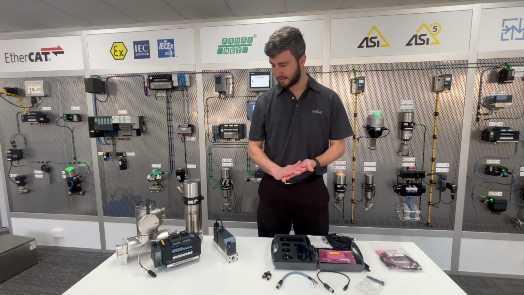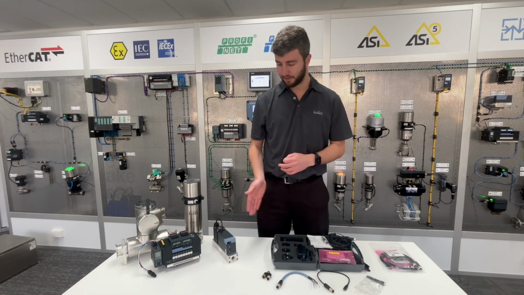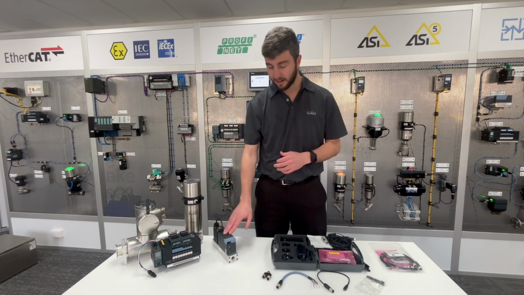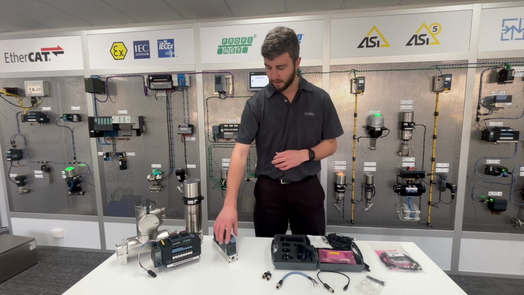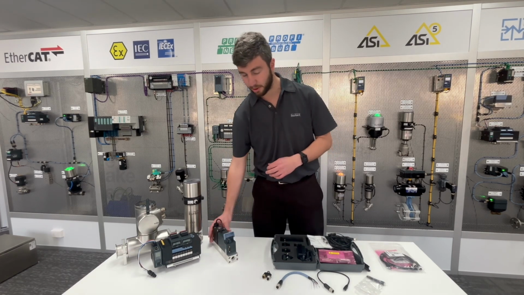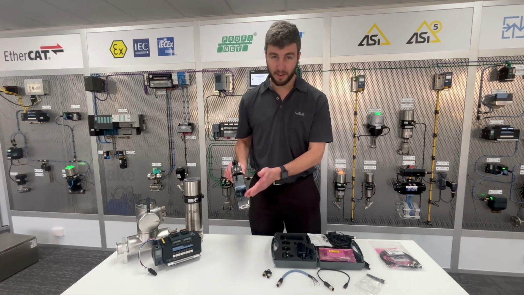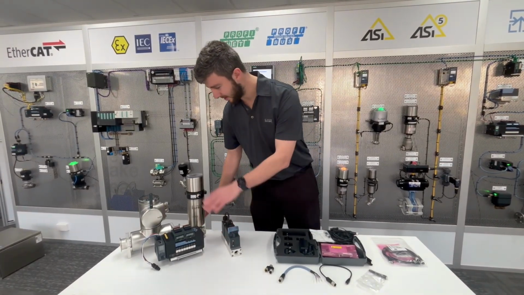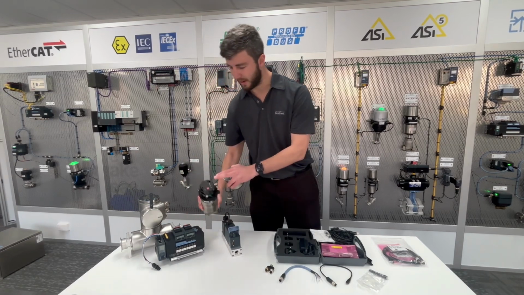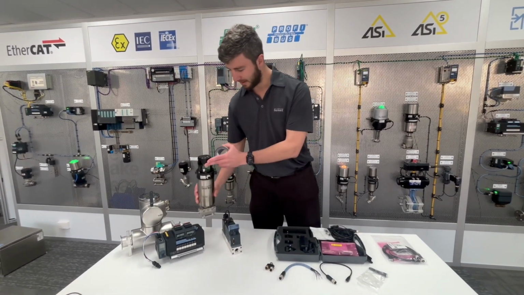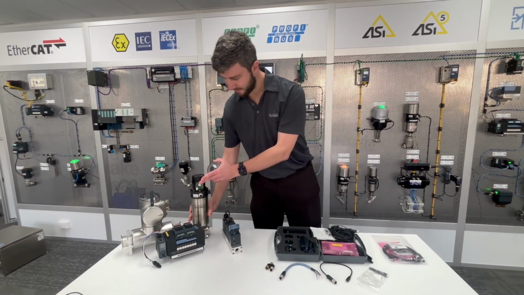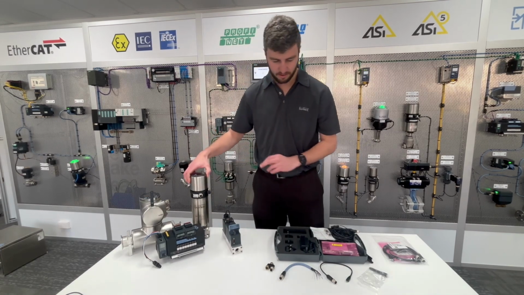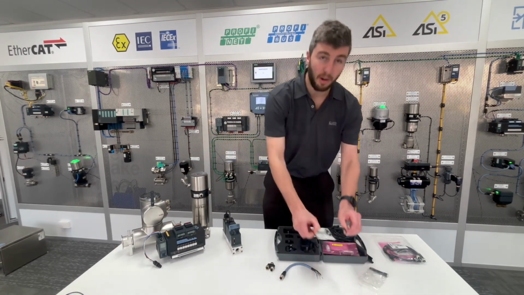Connecting to the devices, there are a number of interfaces that we can use. On analog and field bus devices, we have a micro USB service port. Some devices have this under a cover. Other devices have this on the top of the control head, but the interface will always be the same. To connect to these devices, we will use the M12 to micro USB cable.